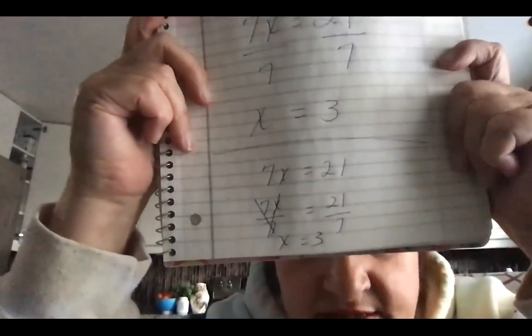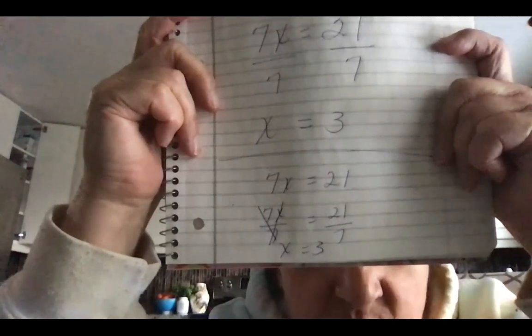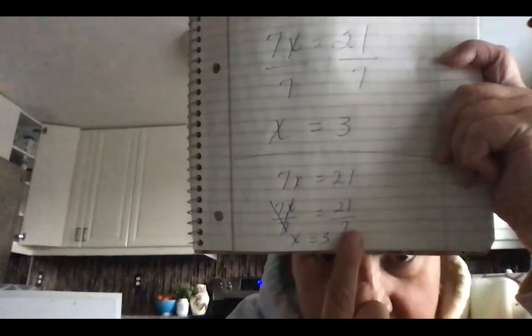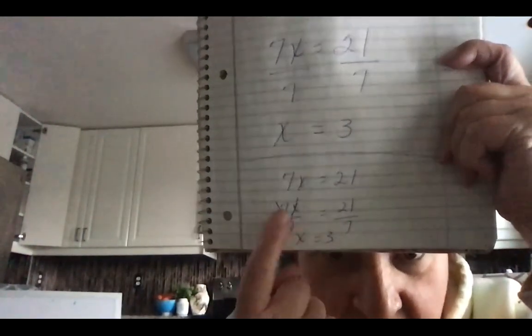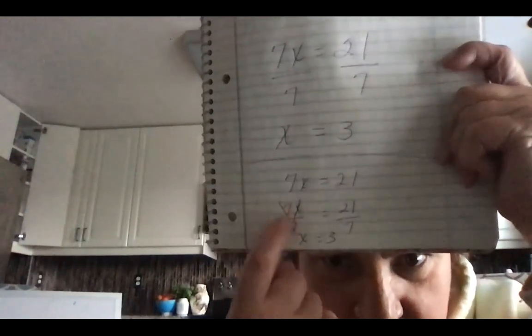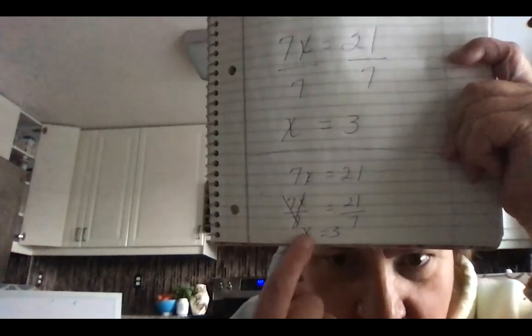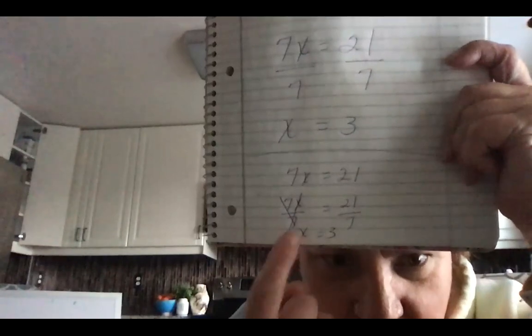So, did you get this? 7x equals 21. 7x divided by 7 equals 21 divided by 7. x equals 3. I accidentally crossed this off. It was really 7 divided by 7 is 1. 1x is the same as x. Okay, x equals 3. There you go.